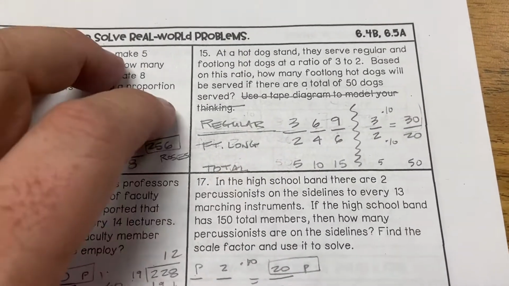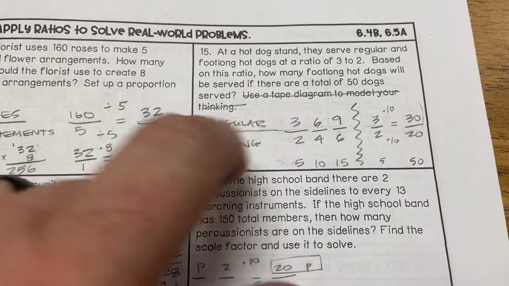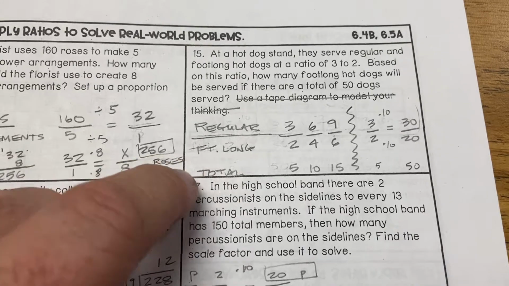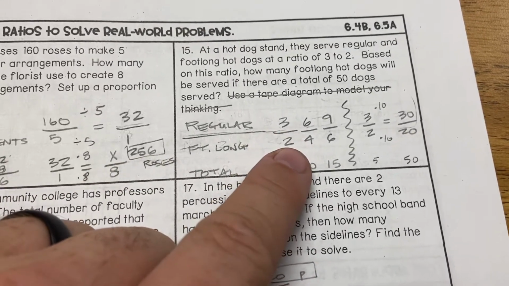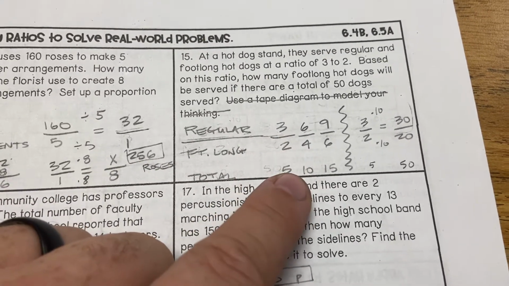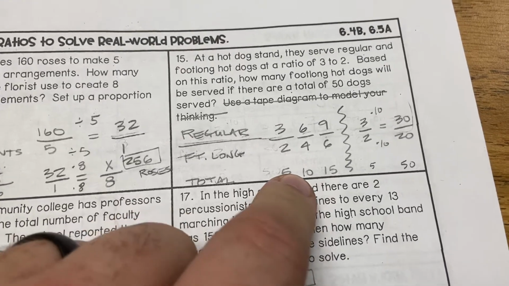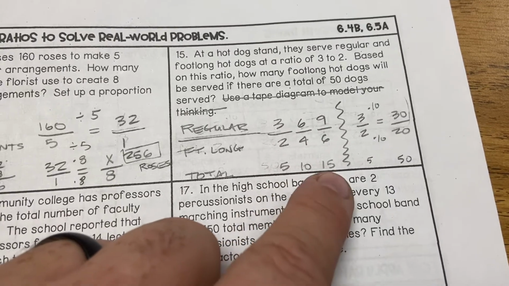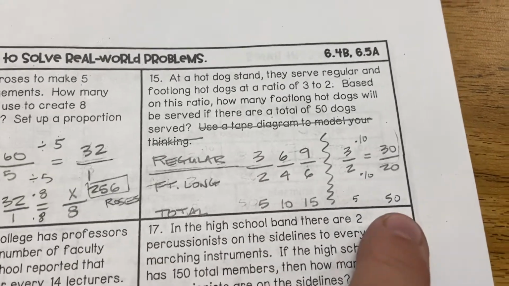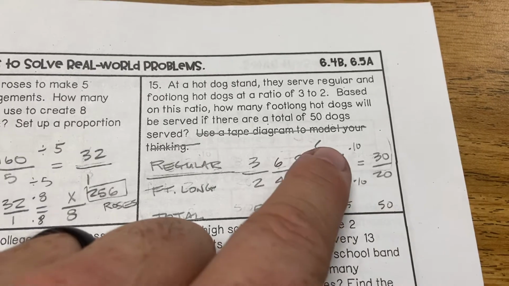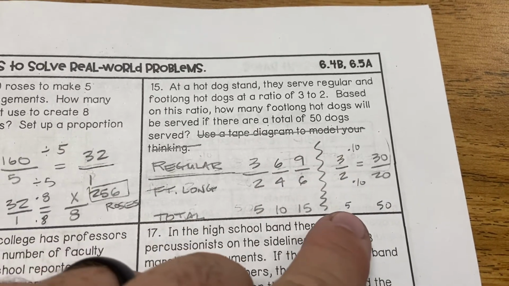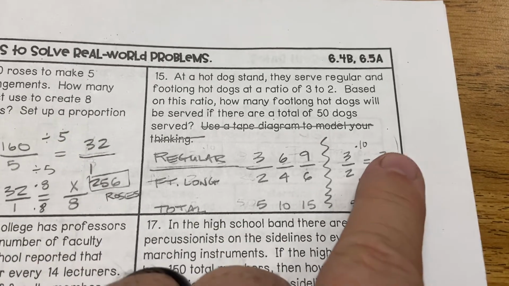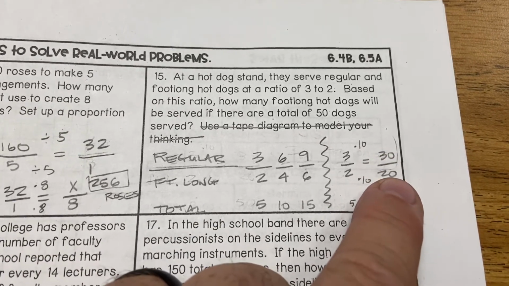15 is a question that uses a total. Remember, we're not going to use tape diagrams, we're going to use proportions. So at a hot dog stand, there was a ratio of 3 regular hot dogs sold for every 2 footlongs. That gives you a total of 5 hot dogs sold. If you continue this ratio, you'll see it's 6 to 4, 9 to 6, and that increases your totals. So if there are 50 total hot dogs, remember the original 3 to 2 gives you 5 total. Well, if I want a total of 50, that means I've got to sell enough here and enough here to give a total of 50.